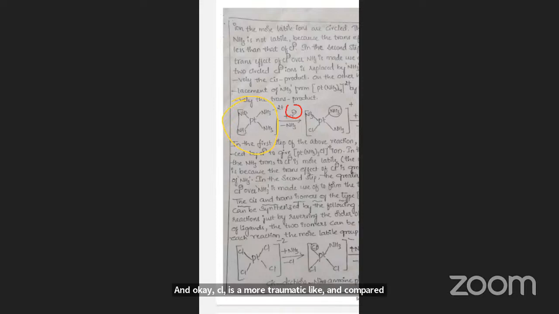So here Cl comes. Now out of these 4 coordinations, one coordination has to be sent out. Which one will it send? That means all ammonia ligands are bound to the platinum in the same pattern. That means the bond angle is the same, the bond length is the same, and the bond strength, bond energy, is also the same.